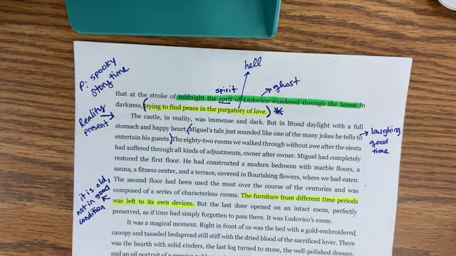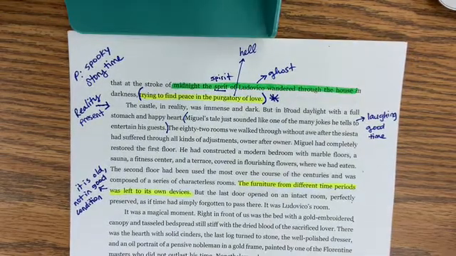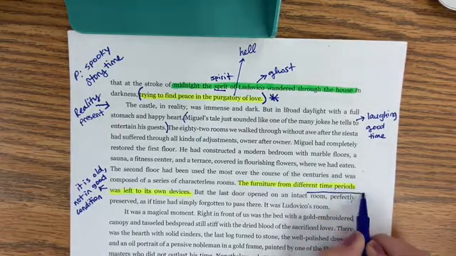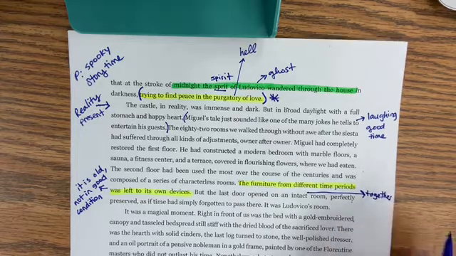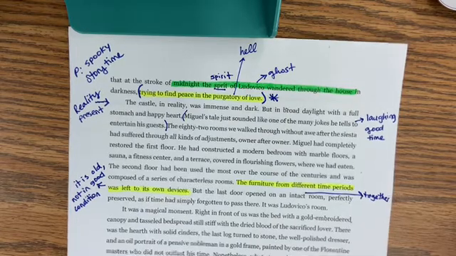Left to its own devices, different time periods, kind of tattered, run down. But the last door opened to an intact room. Remember, intact means together, not falling apart. Perfectly preserved, as if time had simply forgotten to pass there. It was Ludovico's room.